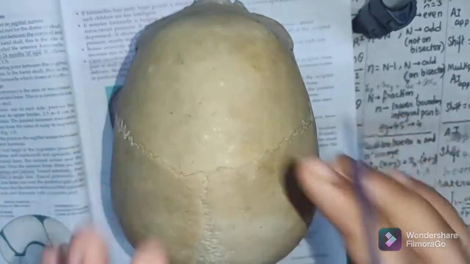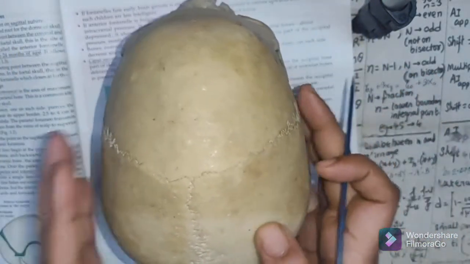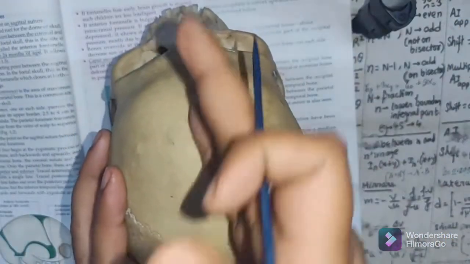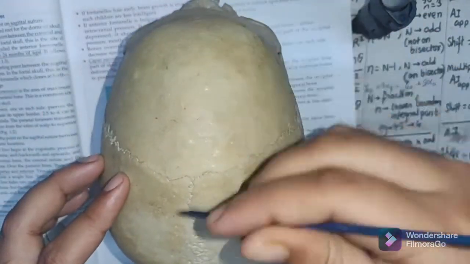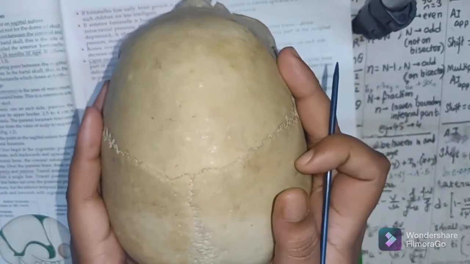Normally it fuses at the age of 6 years, so generally you don't see it. The metopic suture is very rare. If you do see it, it runs medially between the frontal bones, separating them into two halves, and it generally fuses at the age of 6 years. So this was about the sutures.